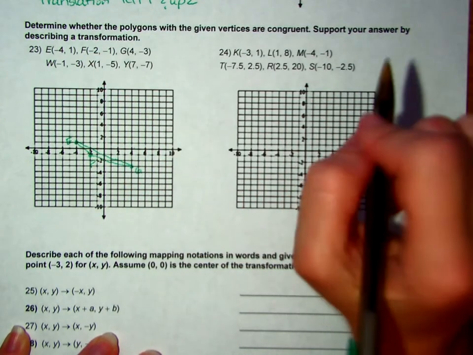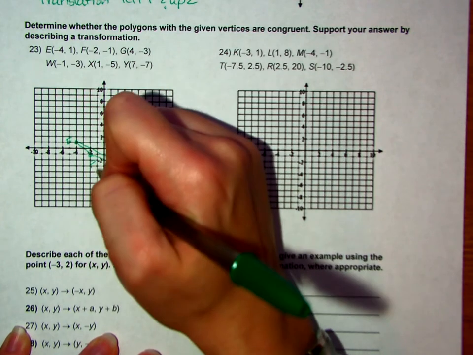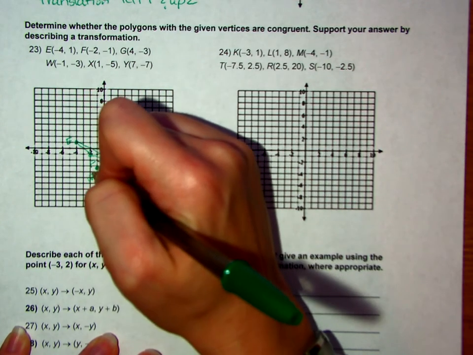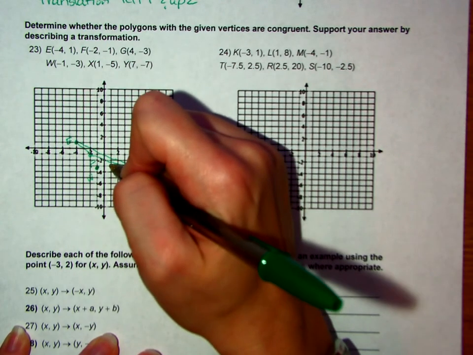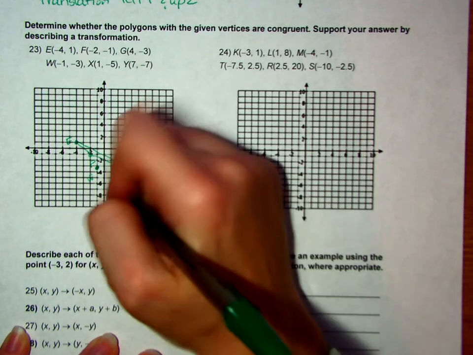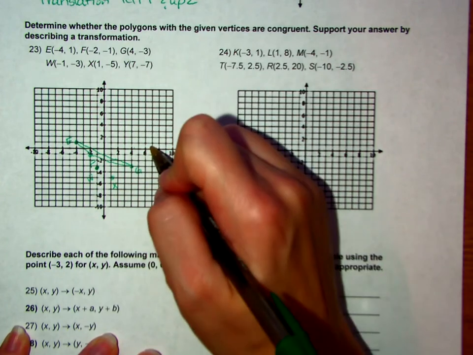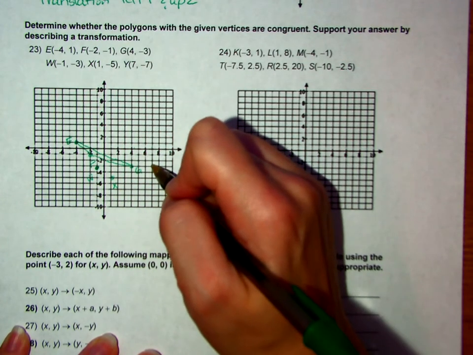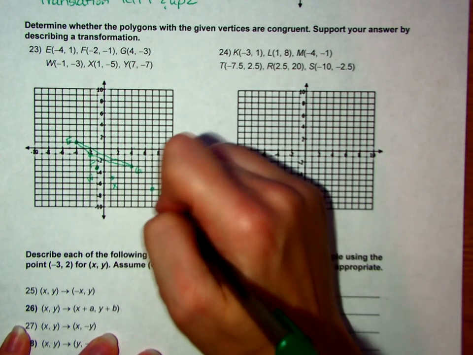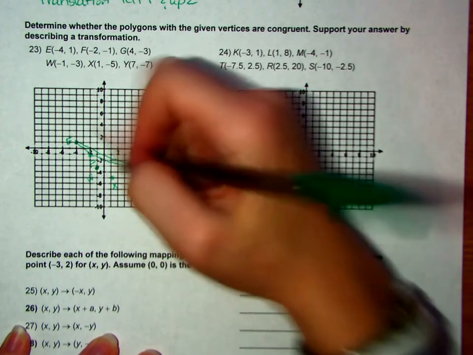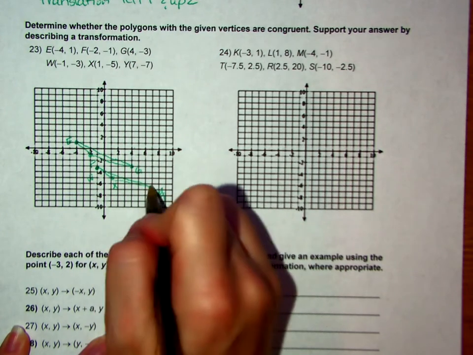Sorry about that. Now let's go ahead and do the W. So we have negative 1, negative 3, which is my W. And then I've got 1, negative 5, 1, 2, 3, 4, 5. So that's going to be my X. And then I've got this 7, negative 7. So 1, 2, 3, 4, 5, 6, 7. And that's going to be my Y. And let's go ahead and connect these. Again, that same slender triangle.